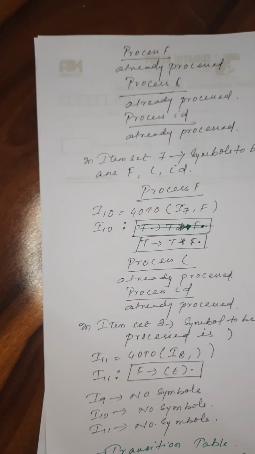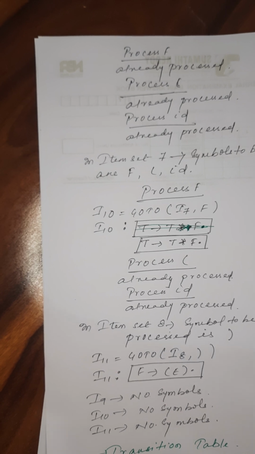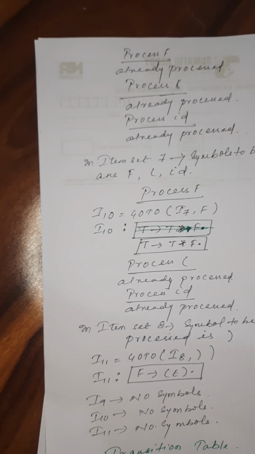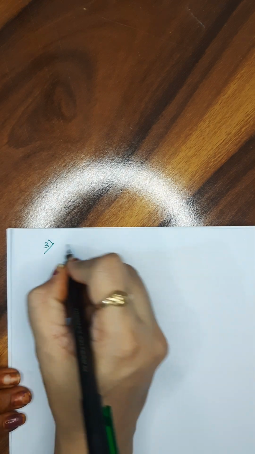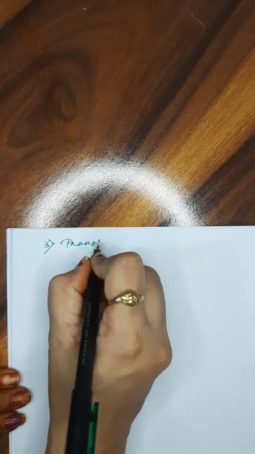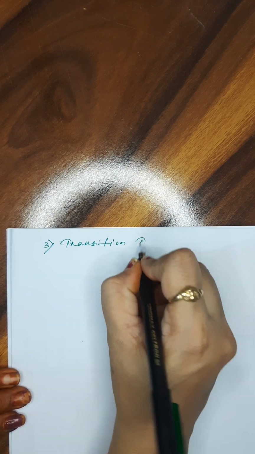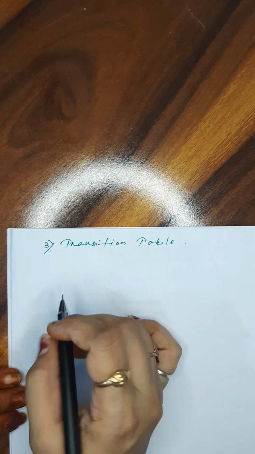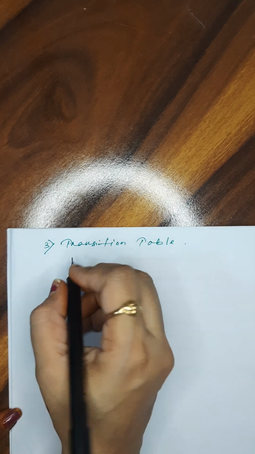Then we constructed the processing by using the closure of I. After that, the third step is to construct your transition table. So today we will start with constructing the transition table. The third step is constructing the transition table. Now, the transition table has two parts.